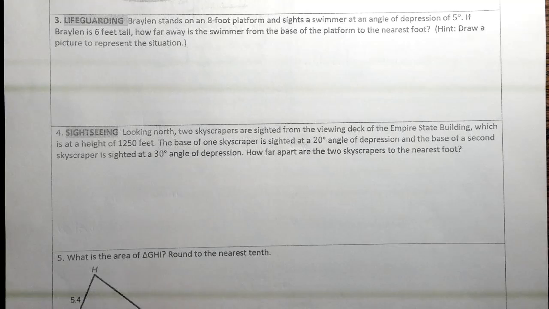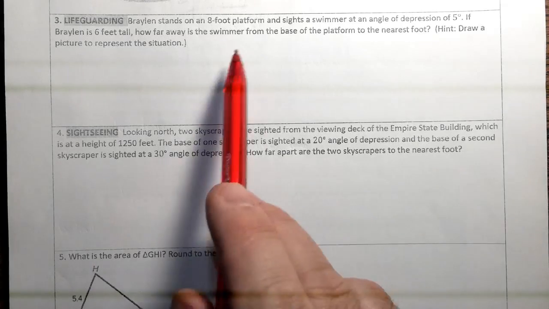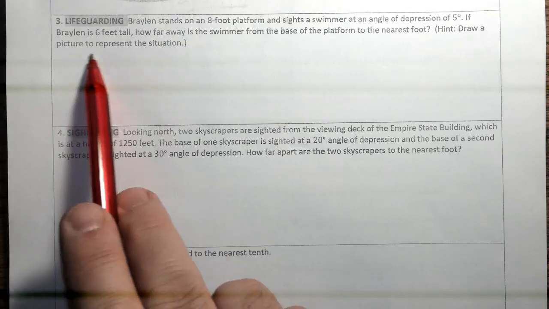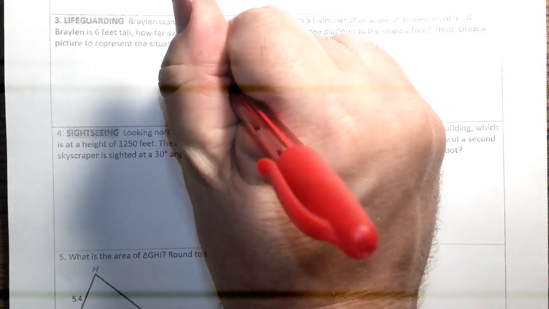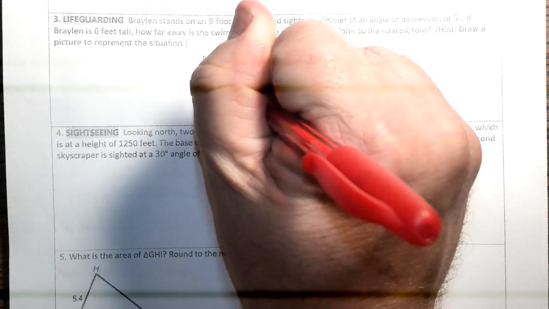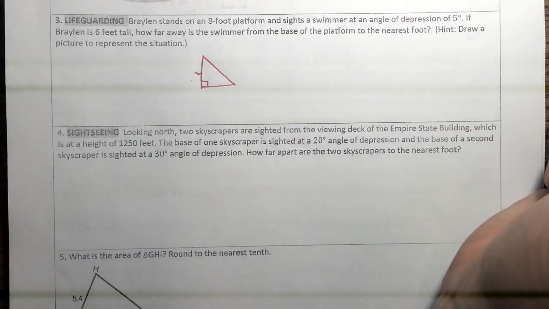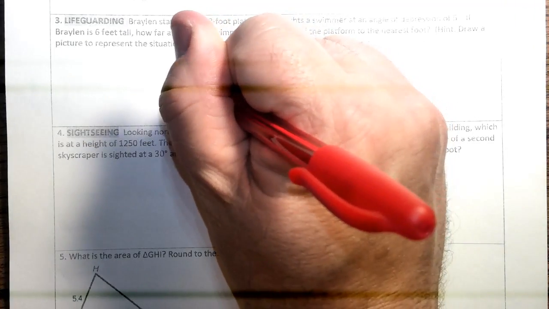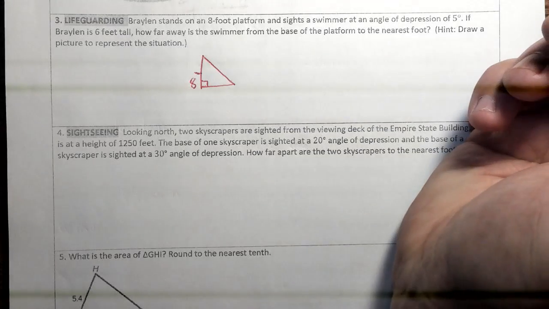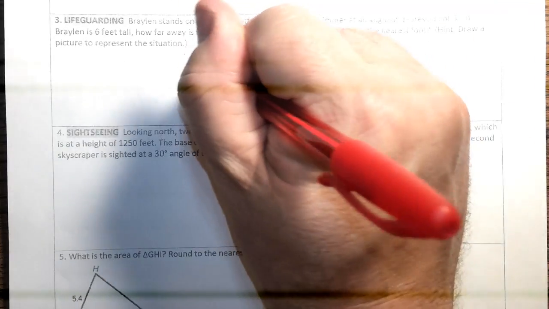All right, number 3. Braden stands on an 8-foot platform and sights a swimmer at an angle of depression of 5 degrees. If Braden's 6 foot tall, how far away is the swimmer from the base of the platform to the nearest foot? Hint, draw a picture to represent the situation. All right, so you got, let's see, a 90-degree angle here. So 8-foot platform, and a 5-degree angle of depression. So we're looking down here.